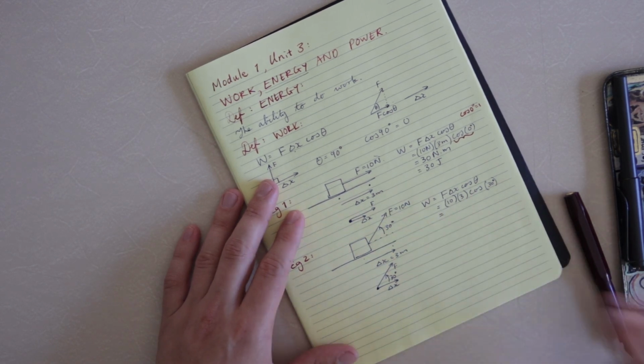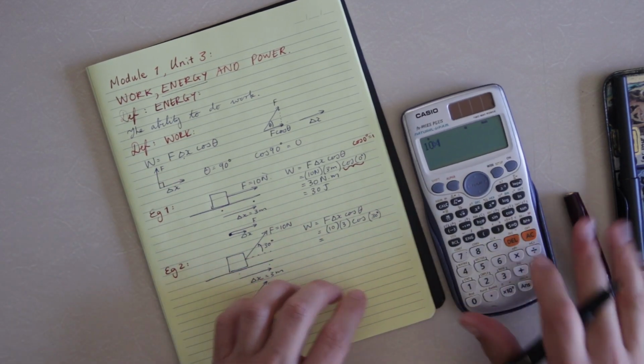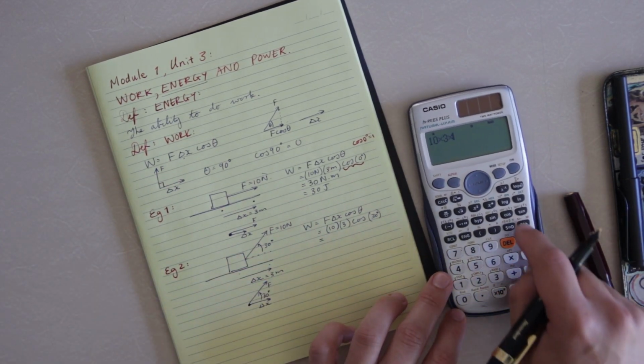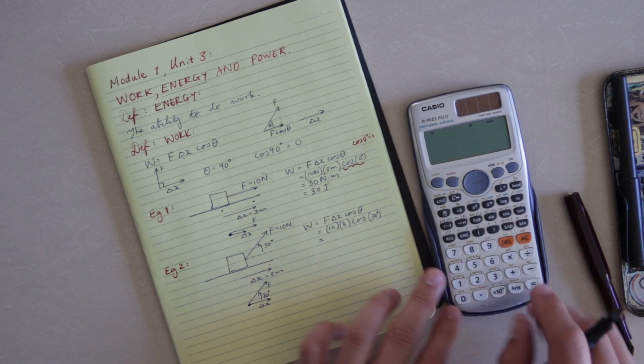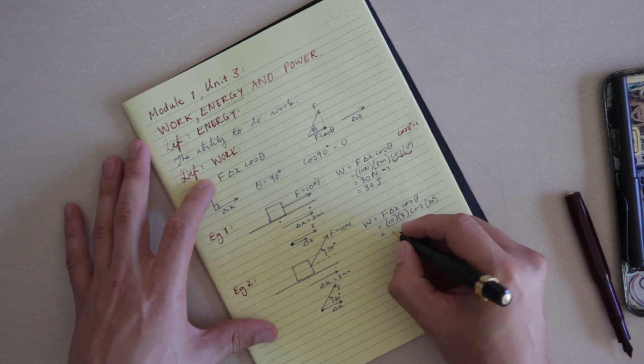So I punch that into my calculator. I say 10 times 3 times cos of 30, and that gives me an answer of 25.98 joules.